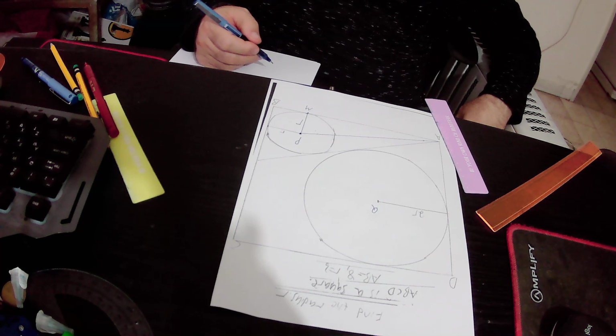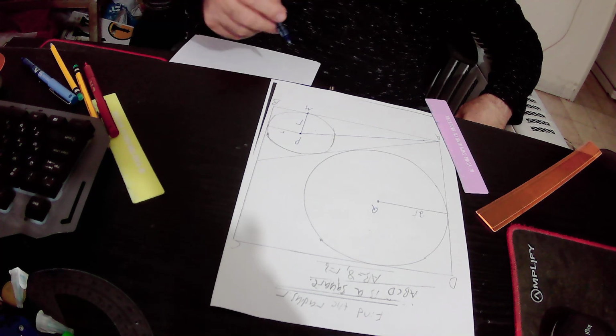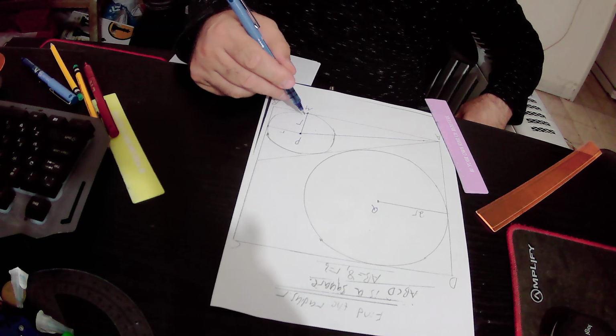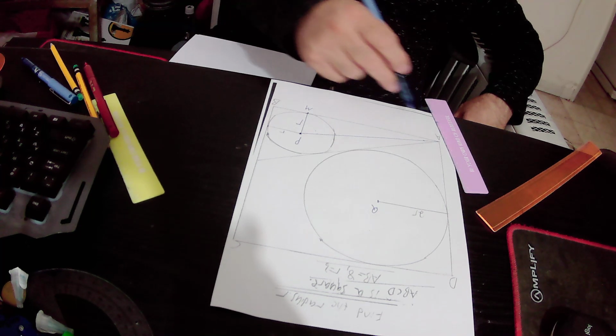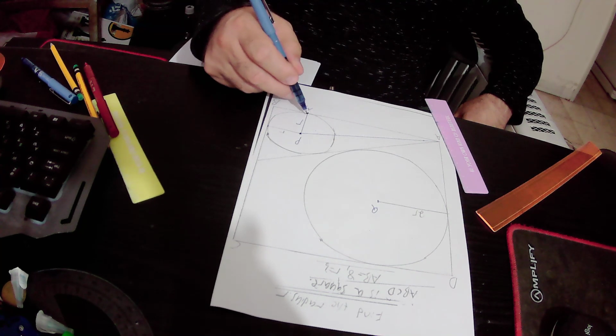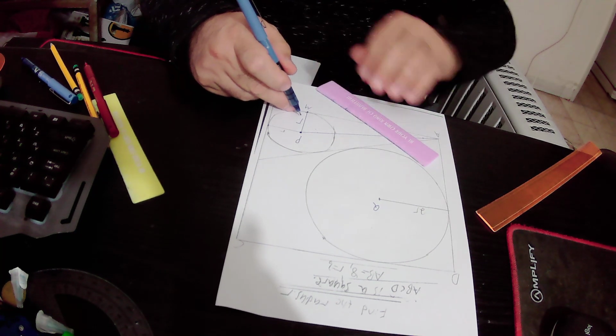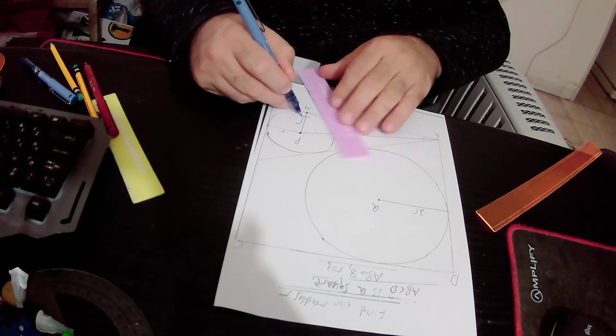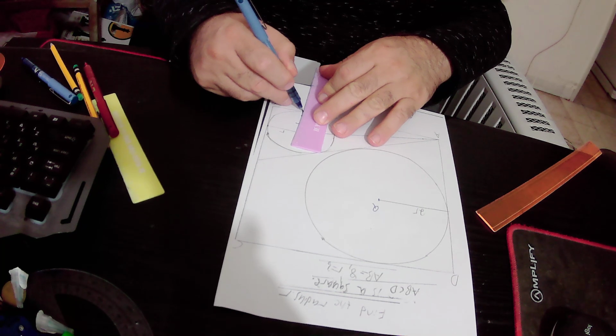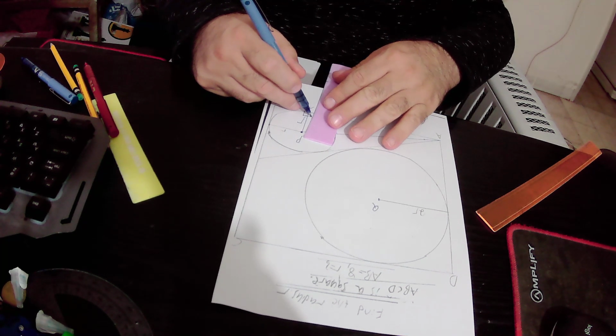And according to rule number 1, this radius PM is drawn to the point of tangency, that is to say to point M. Therefore, the tangent AB is perpendicular to this radius, that is to say this angle equals 90 degrees, and this angle also equals 90 degrees.